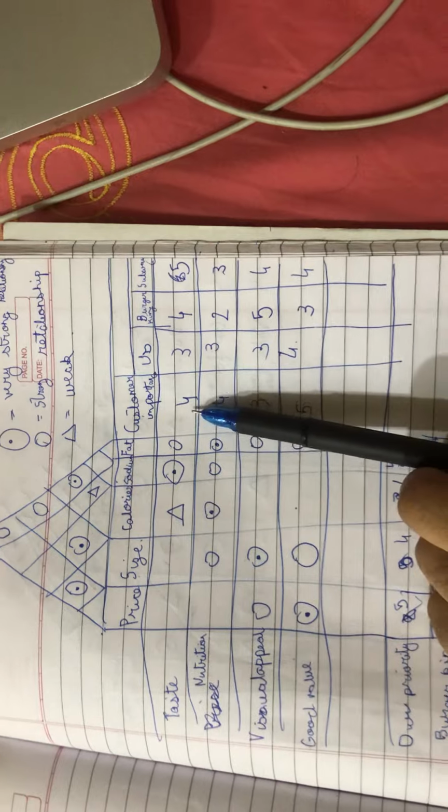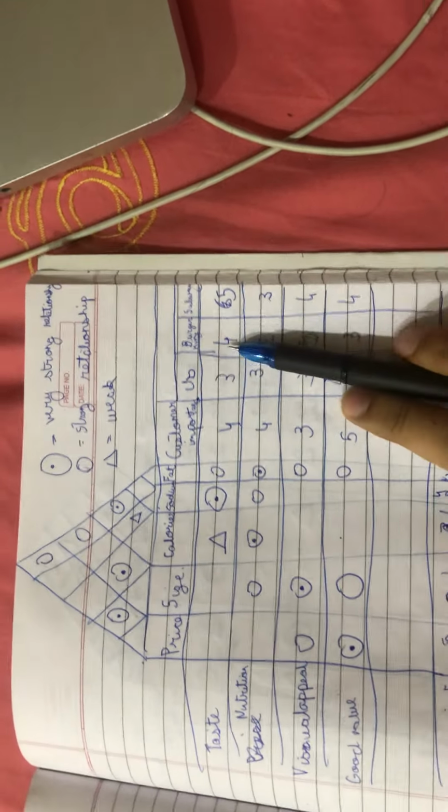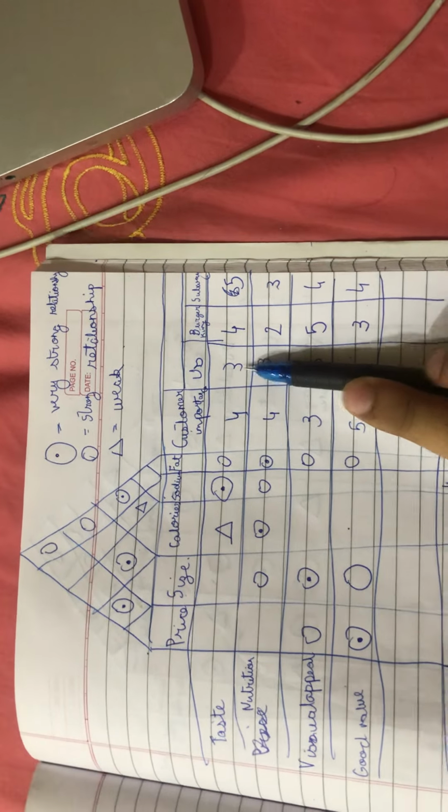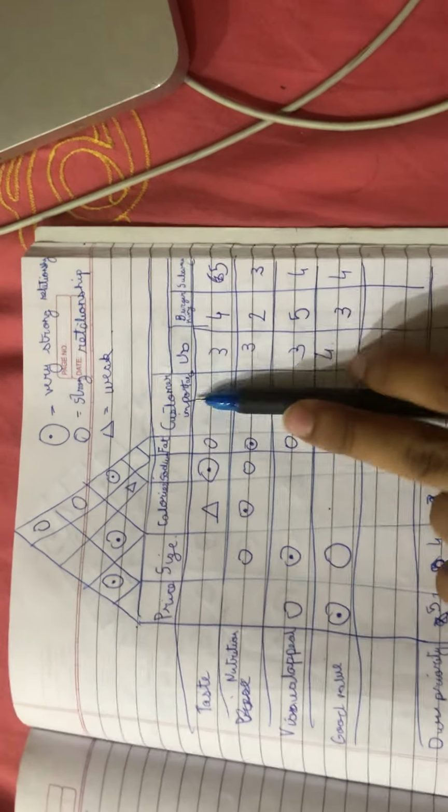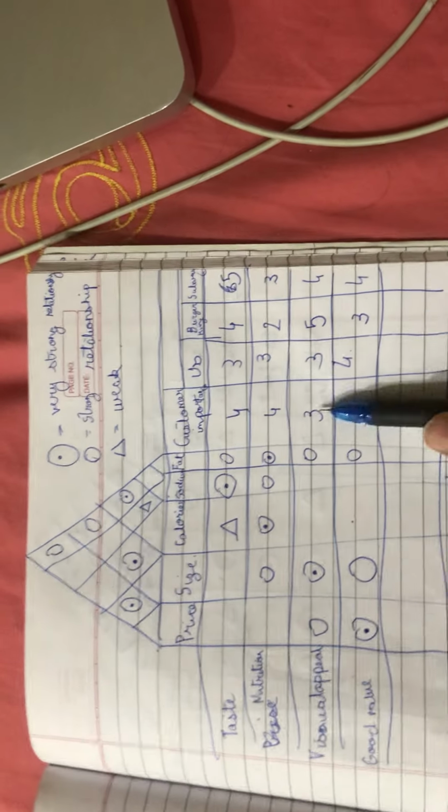Now, customer importance. What is this customer importance? Basically, you're asking them how important is taste for you. These were scores: how much would you rate our product? Then you ask how important is taste for you. So 4, nutrition 4, visual appeal 3, good value 5 out of 5. Because everybody wants the best value for money. Okay, you do the same.